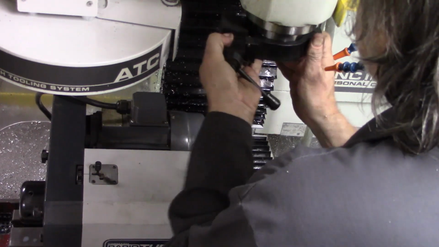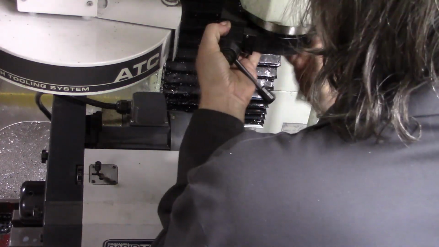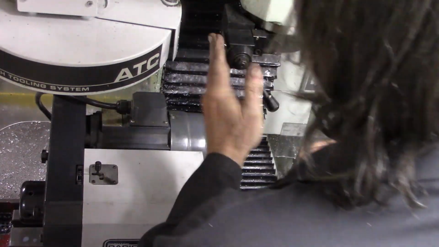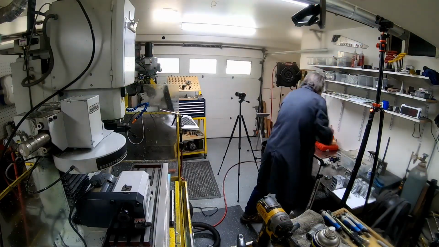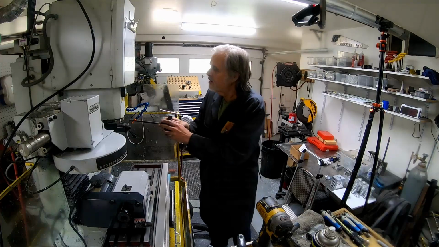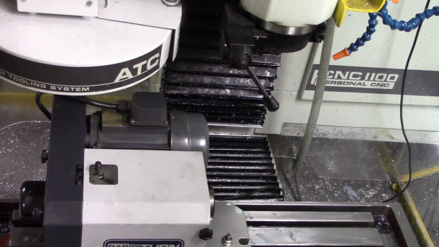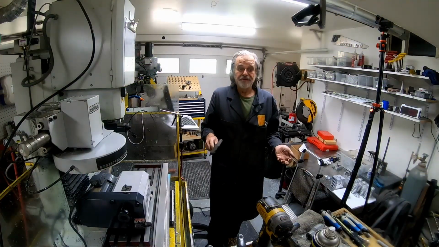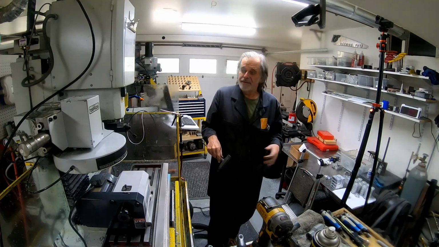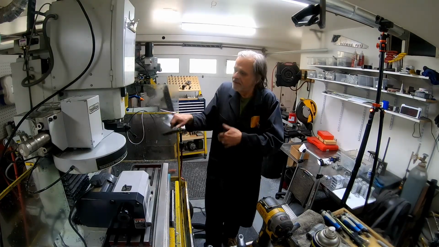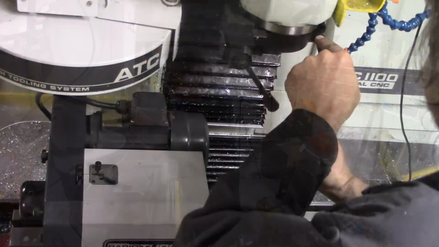thusly onto the head, onto the spindle. So, see if I can. Oh, another thing, another glorious design decision that Tormach made. Some of the fasteners are imperial, some are metric, some are mixed. Sometimes a piece will have some metric and some imperial, just to make the world a little bit more difficult.